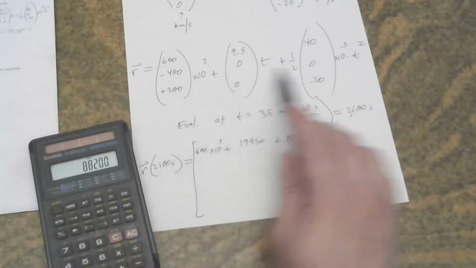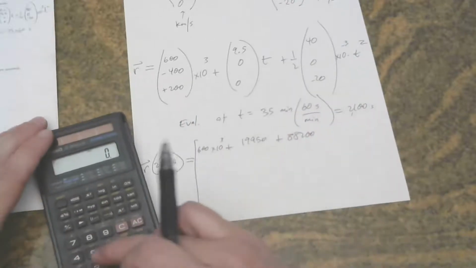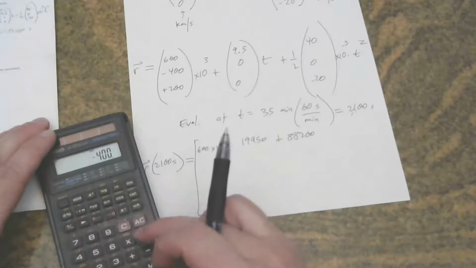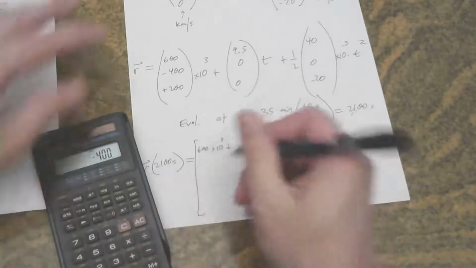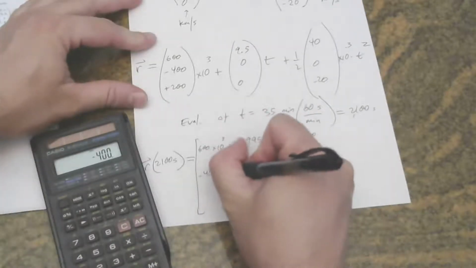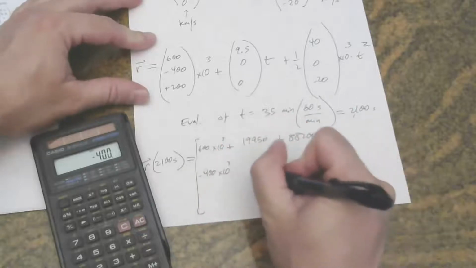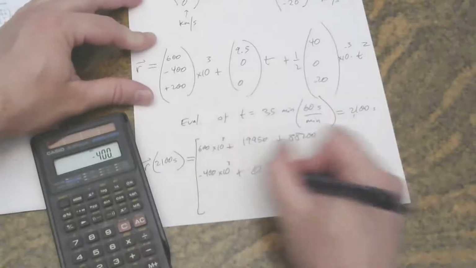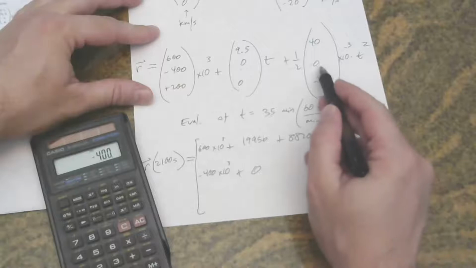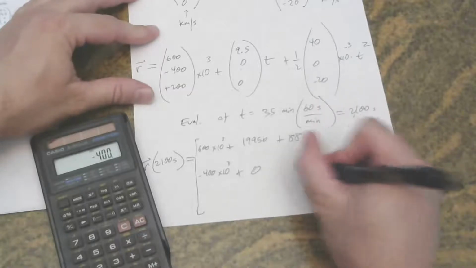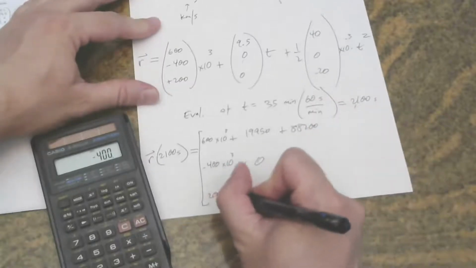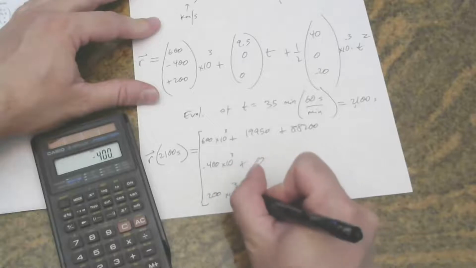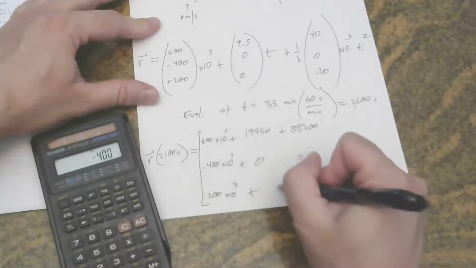Now I'm ready to do the y component, which is the middle row, 400 with the minus sign. I'll just write it like this. Plus, there's no contribution here, 0, that's easy. And same here, the middle component is 0 there. Okay. Now we've got 200 times 10 to the third plus also 0, that one's easy.